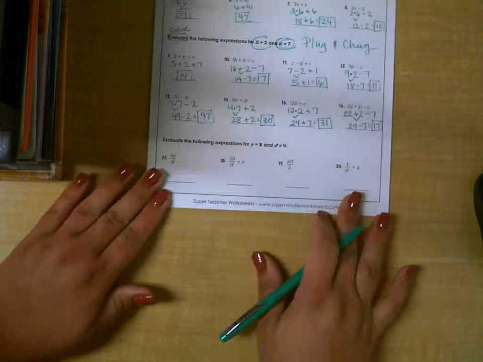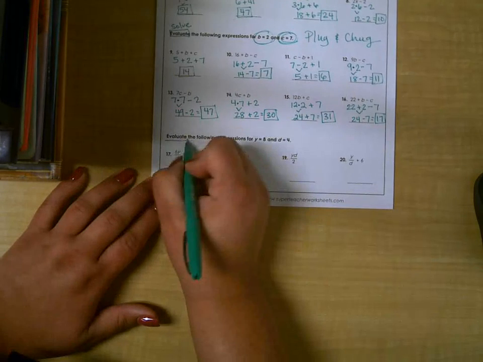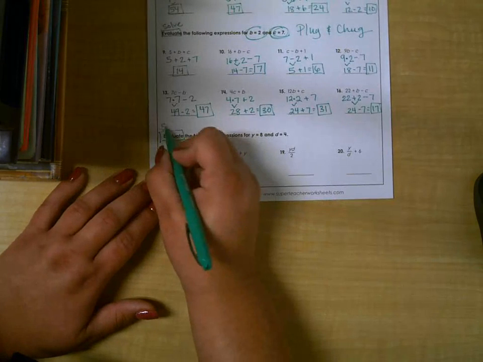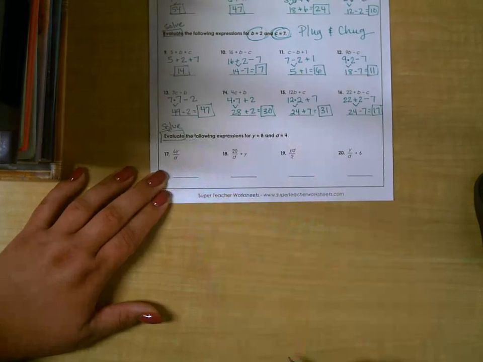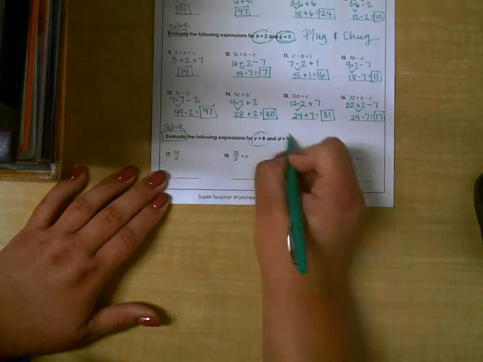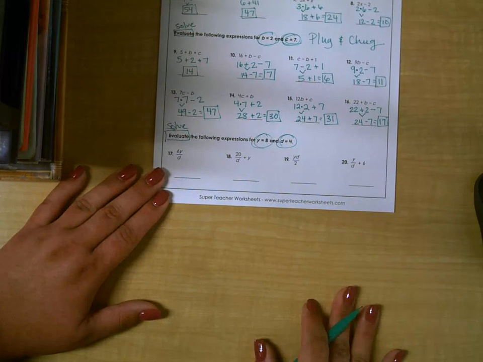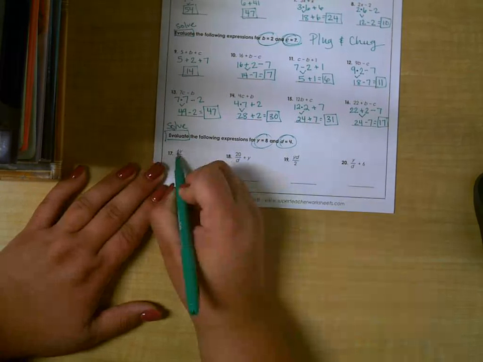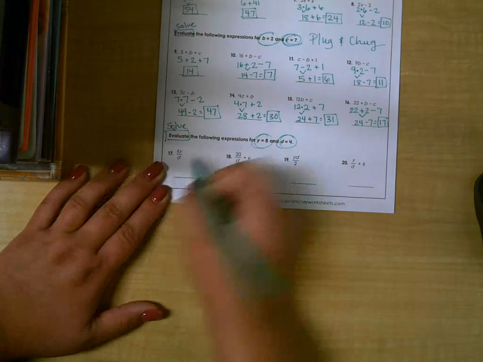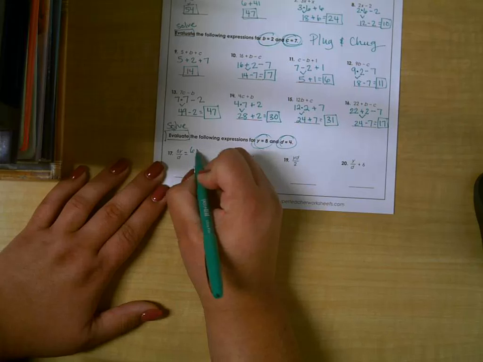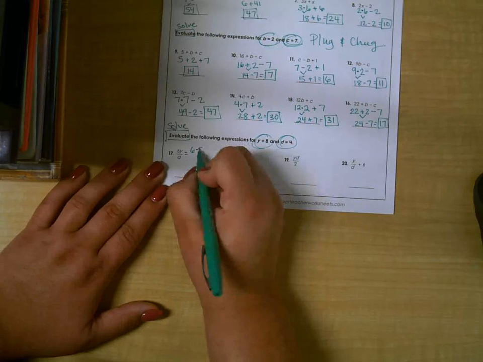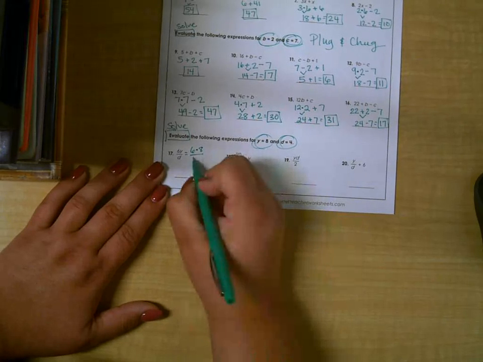All right, last section here. Evaluate, which means to solve. Evaluate the following expressions for y equals 8 and d equals 4. So again, two variables, some operations, just follow, plug and chug where you can. So this is 6 times y divided by d. So let's plug everything in first. 6 times y, which is 8, and then divided by d, which is 4.